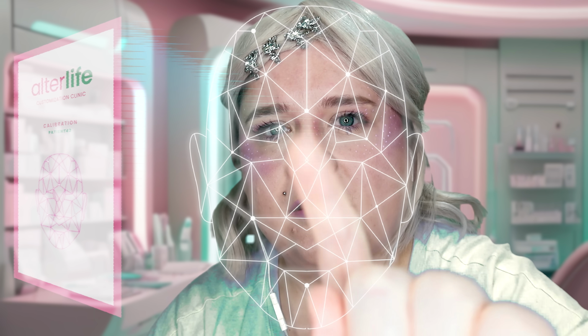And that should be it. Perfect. So your installation was successful without any complications, and it's fully calibrated with your biochemistry.